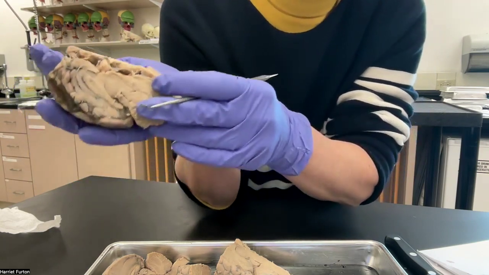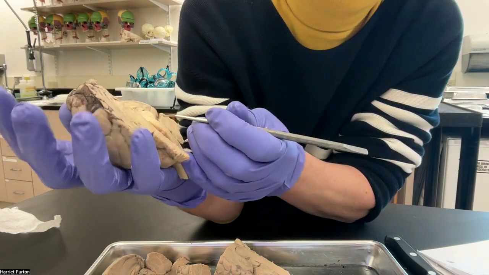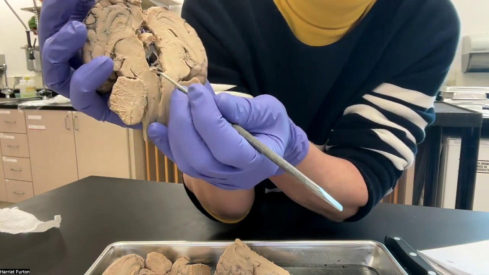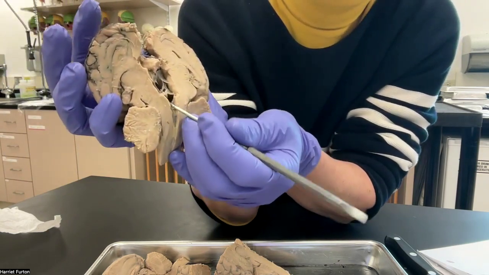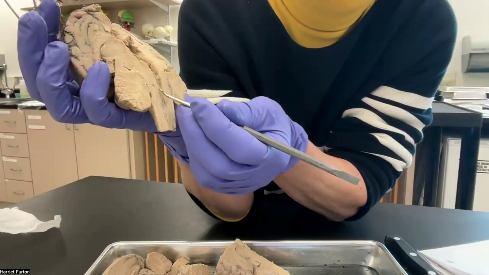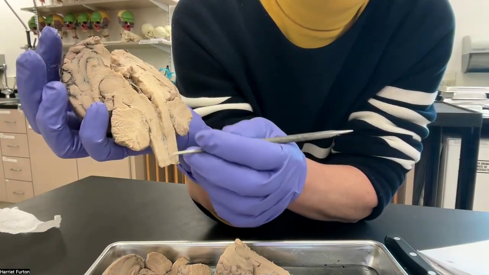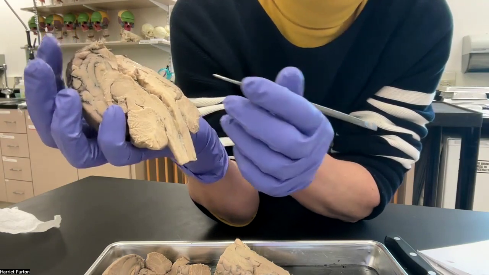The brain stem contains the midbrain, this part, the midbrain, the pons, and the medulla oblongata. The spinal cord is here. It's not part of the brainstem.